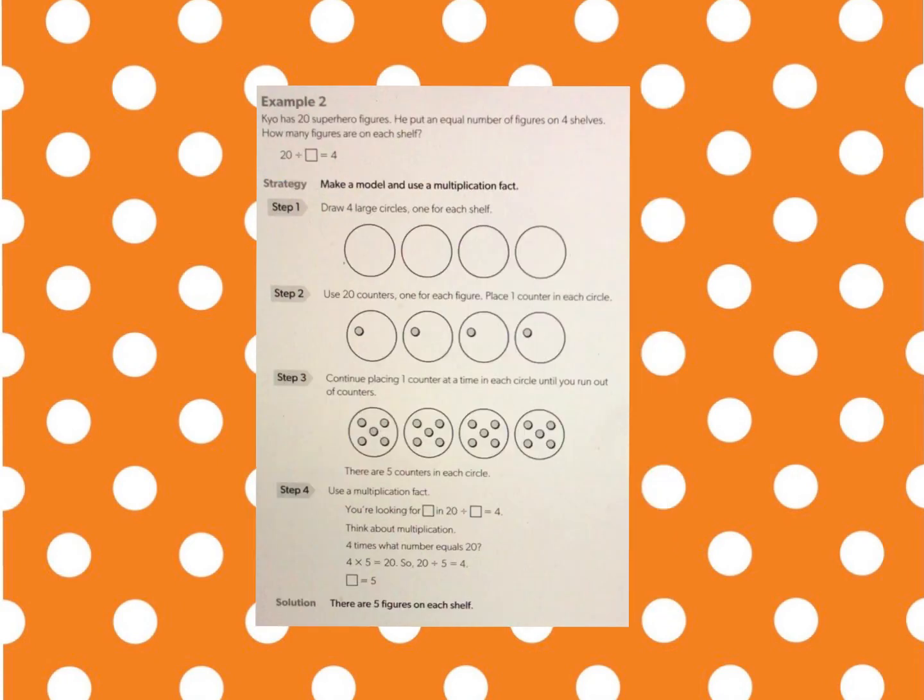Here's another example. Kaio has 20 superhero figures. He put an equal number of figures on 4 shelves. How many figures are on each shelf? So the first thing I would do is circle those important numbers. So I have 20 total, and I have 4 shelves. So my equation would look something like this, where I have 20 total, divide that by 4 different shelves, and get something.